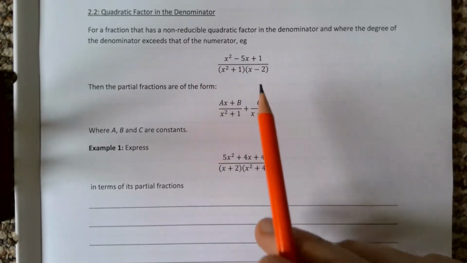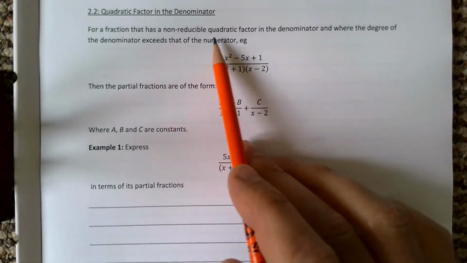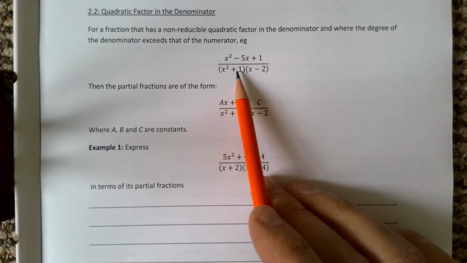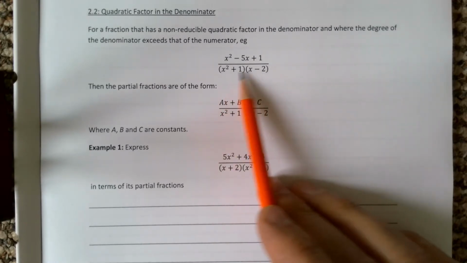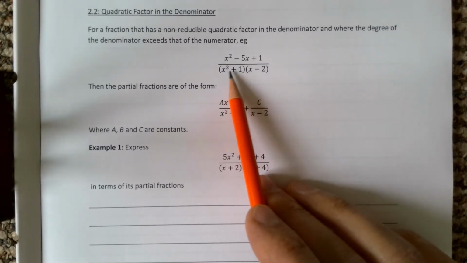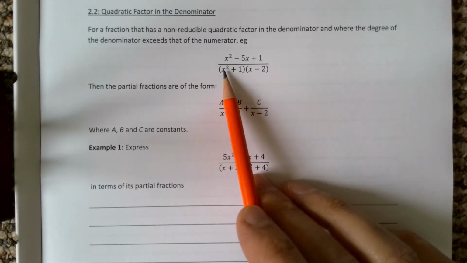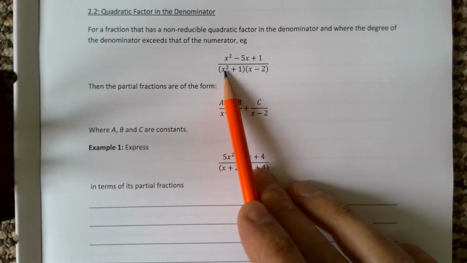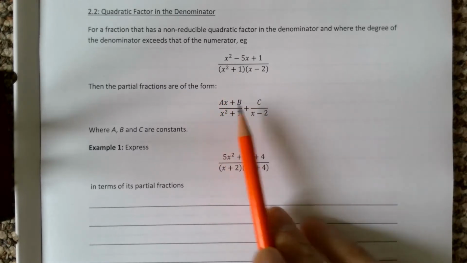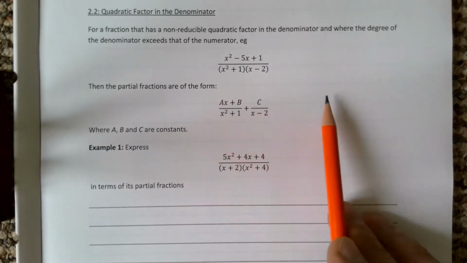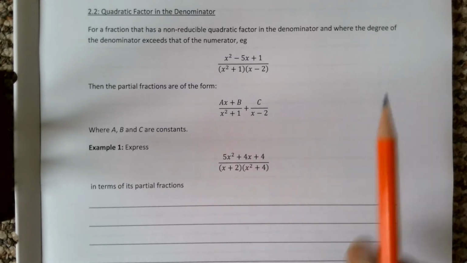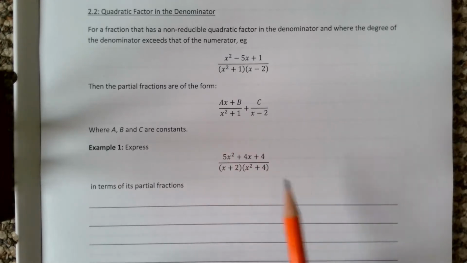But the one we need to deal with here is a non-reducible quadratic factor, for example x squared plus 1, which can't be split into its two linear factors, so in that case we need a new method. If it's a non-reducible quadratic factor in the denominator, we take the x squared plus 1, and down here, instead of an A and a B and a C, we do Ax plus B. That's pretty much our format from there. So let's take a look at our first example and see how we get on.